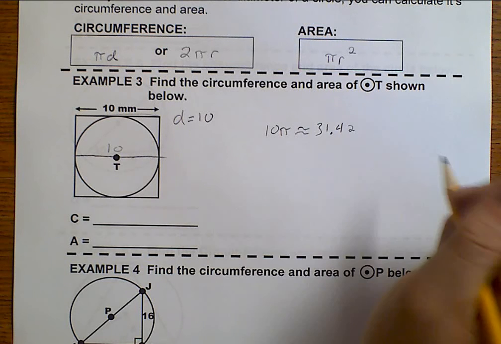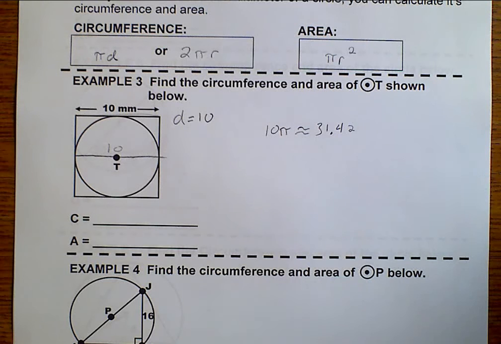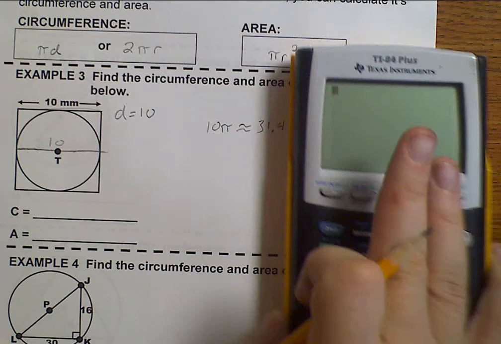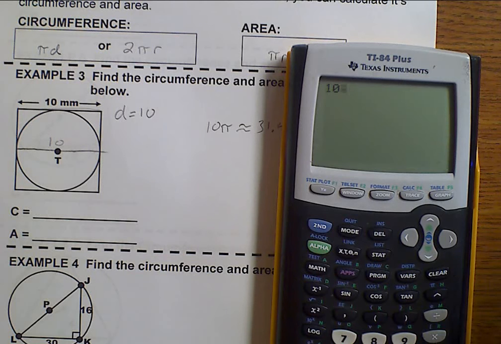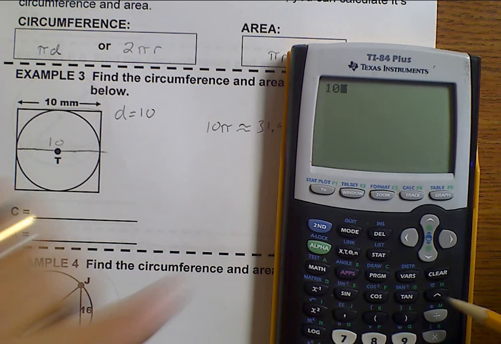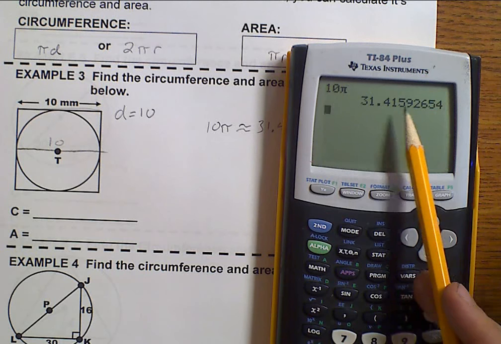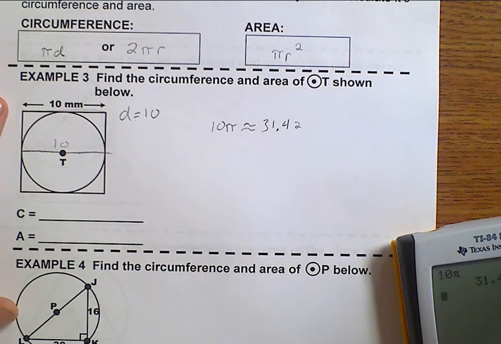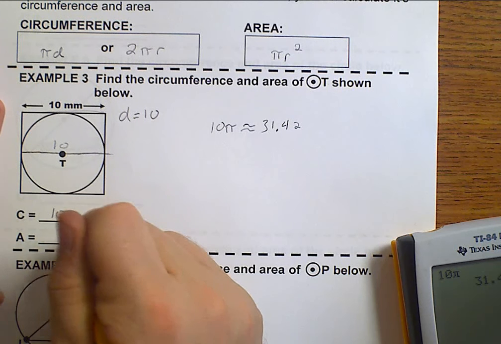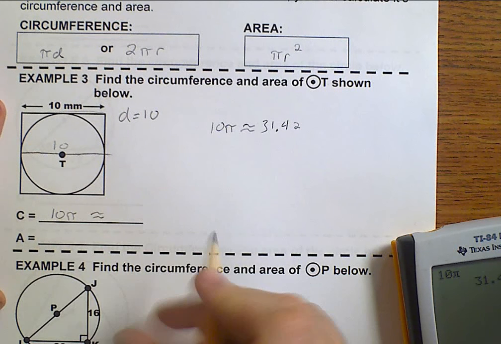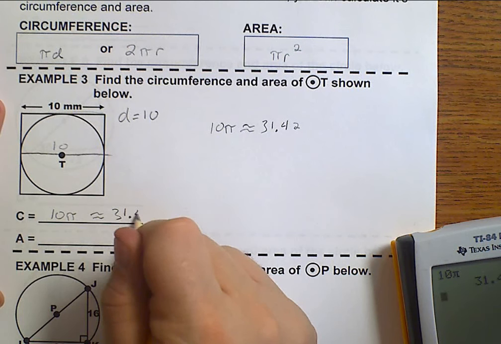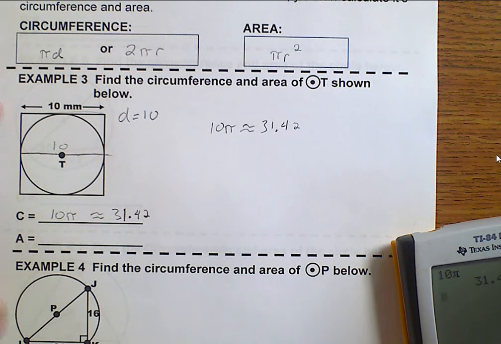If you're worrying about how I did that in the calculator, we'll come over here and we do 10. This blue letter right here of pi, we'll do second pi, put it directly in there, hit enter, gives us 31.415. That 5 will round that 1 up to a 2. So my circumference is either 10 pi, or we can give a number that makes a little bit more sense to us, 31.42. Both of these are correct. This is exact. This is an approximation.